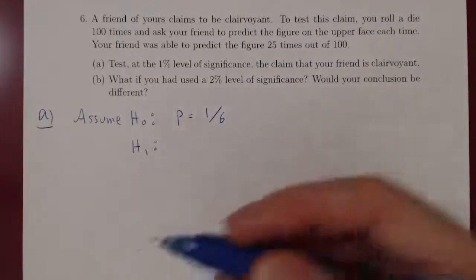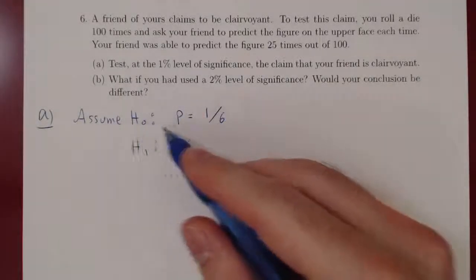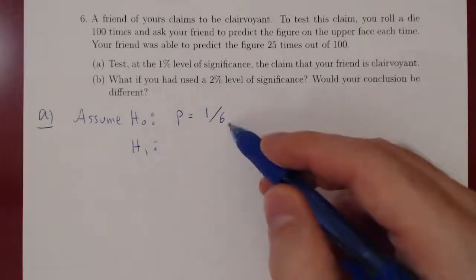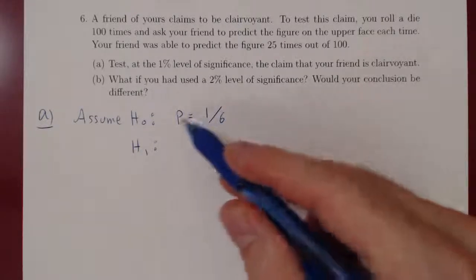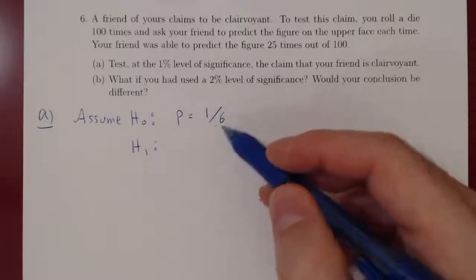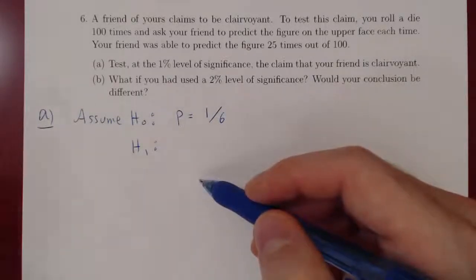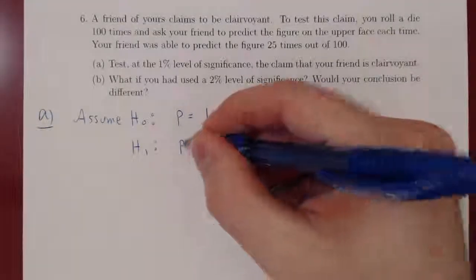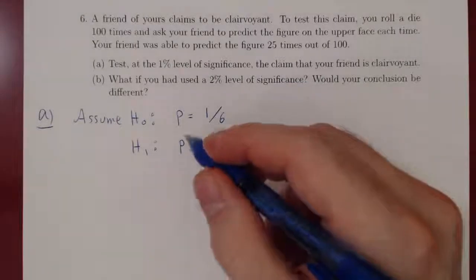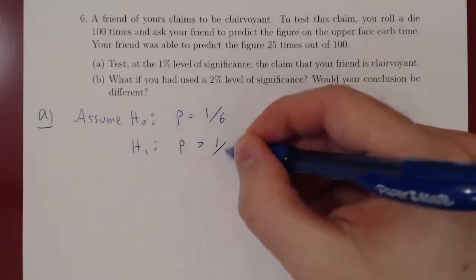Now, if someone is clairvoyant, in H1, this is the opposite of H0. H0 is, again, the person is not clairvoyant, so he or she is just guessing the figure each time. Therefore, they'll be right 1 time out of 6. If someone is clairvoyant, they would be right more often. Therefore, their probability of being right will be greater than 1 out of 6.